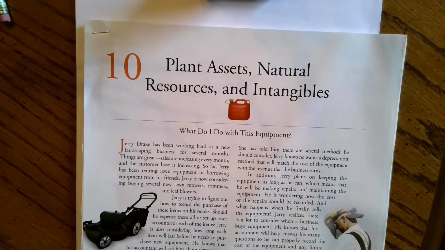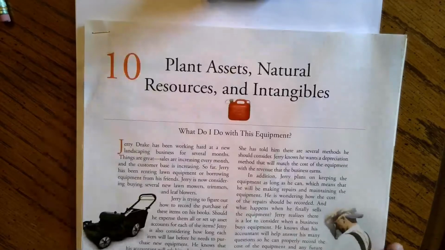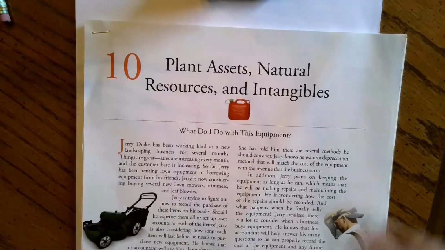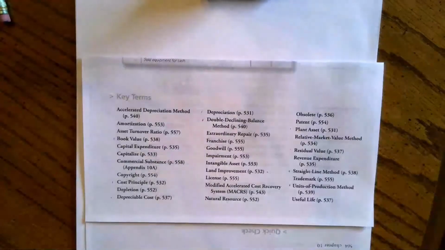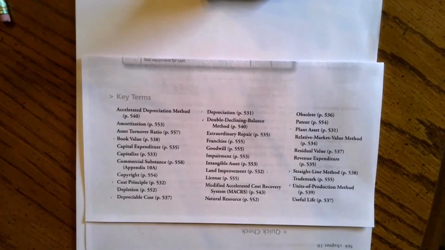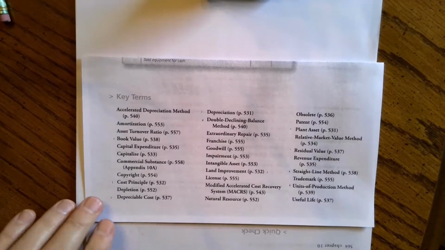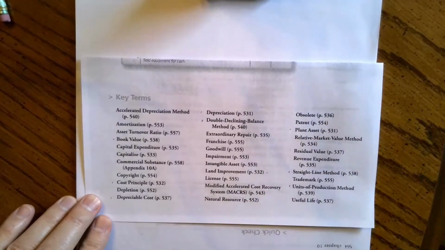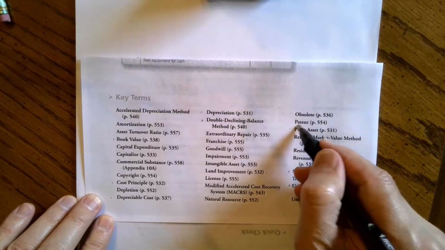As an introduction to Chapter 10, Plant Asset Accounting, there are many terms in this chapter. Looking at the key terms at the back of your chapter, I'm going to point out the key terms. I'm not going to go through them all. That's what your textbook is for. We're dealing with plant assets.